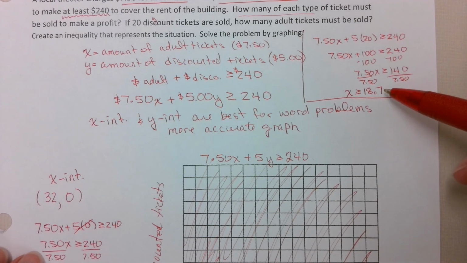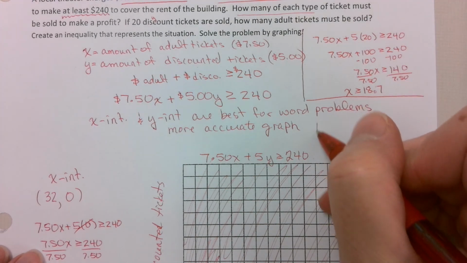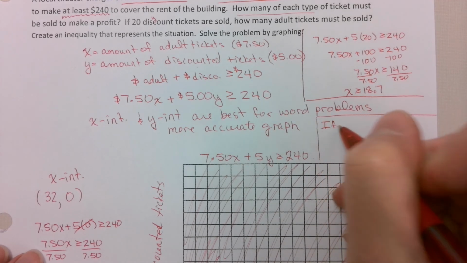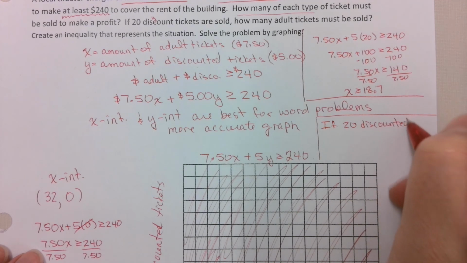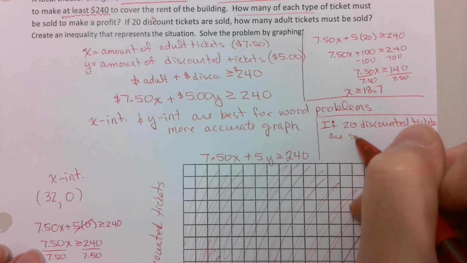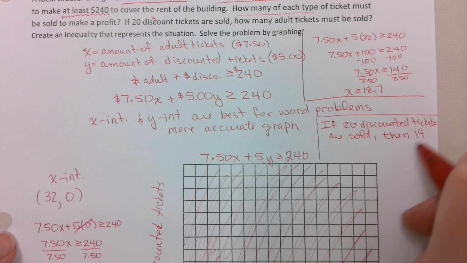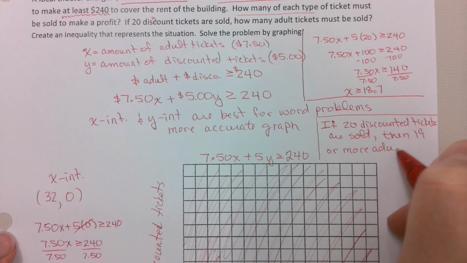Okay, you cannot leave that answer for several reasons. 1, you can't sell part of a ticket. 2, there's no label. And 3, it's an inequality. So when you go to answer this type of problem to get full credit, you would explain your answer. If 20 discounted tickets are sold, then 19, or more adult tickets must be sold.